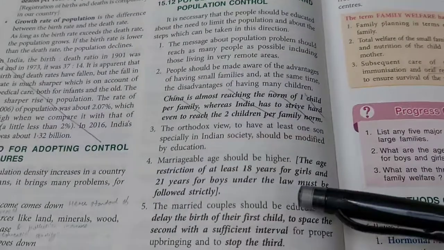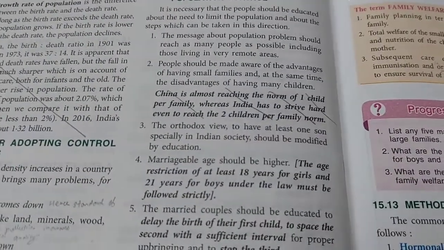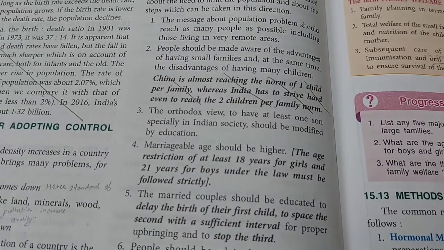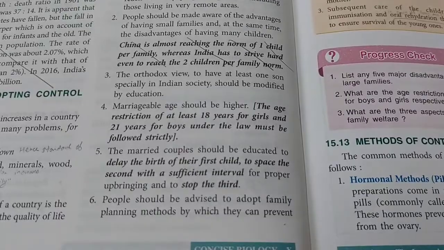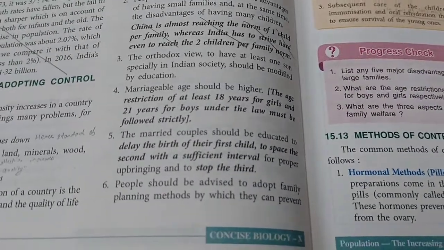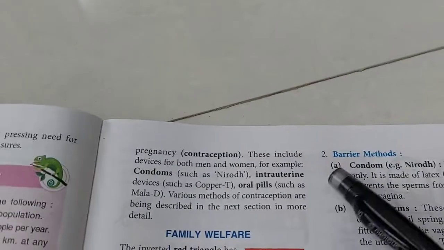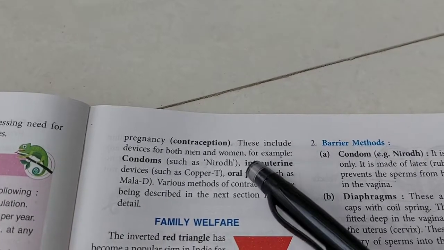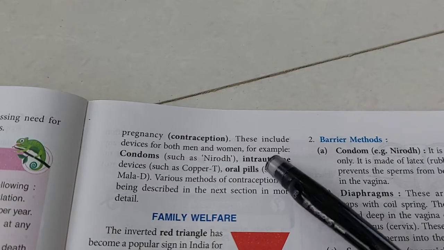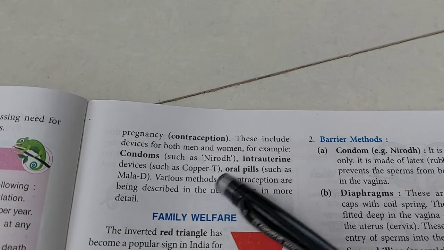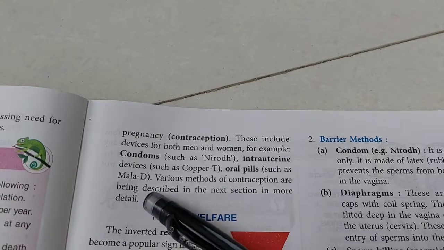Because at such a young age, people should focus on education and development and not getting a new life on earth. Family planning measures will also help. They should be advised about and given contraception techniques. For example, condoms, example Nirod, IUDs, intrauterine devices, example copper T, oral pills like Melody.